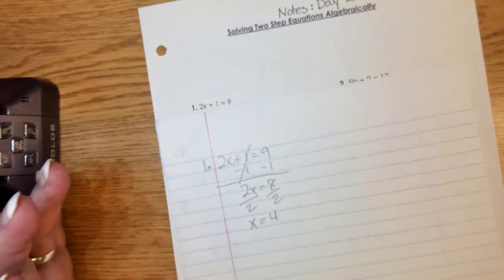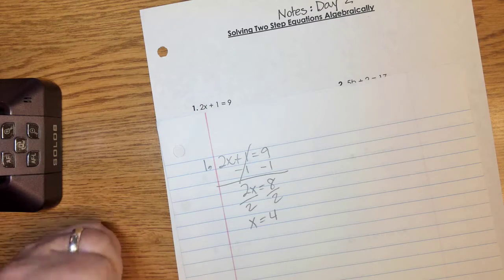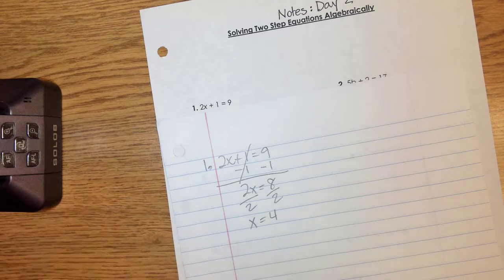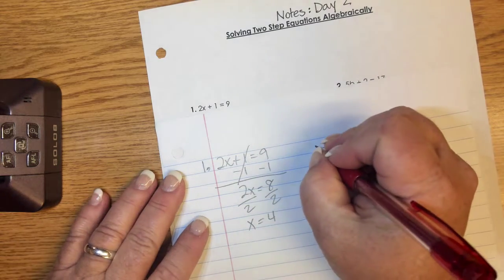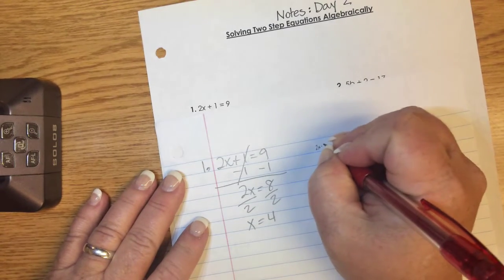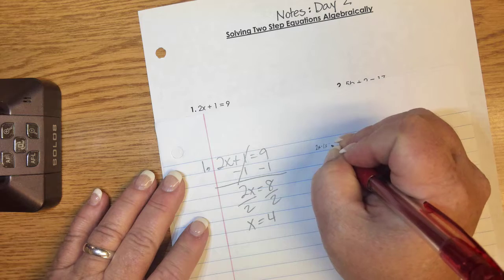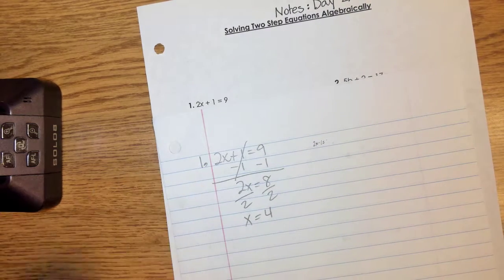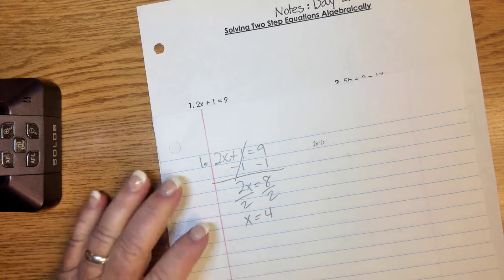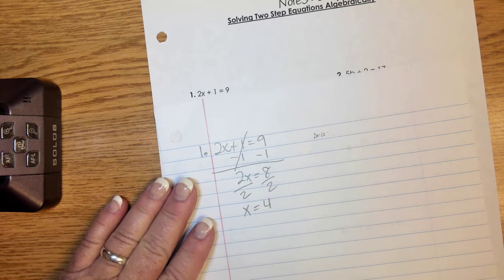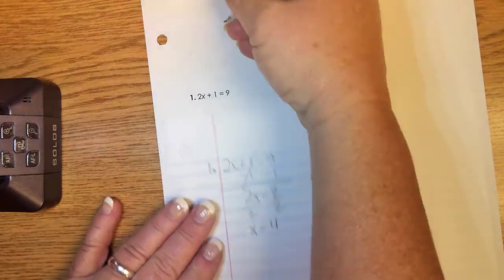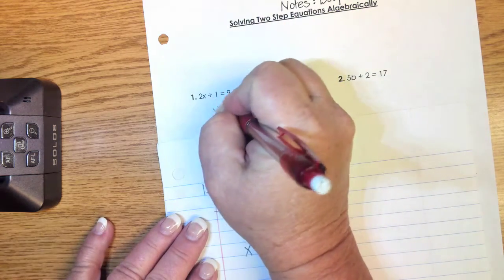If you write really small, try and expand things. Try not to do this because you're going to have problems when it comes to keeping everything straight. Believe me. Try and get yourself so that you can keep things lined up and you can see what's going on. So, because I'm so nice to my teacher, I would write x is equal to 4 over here.